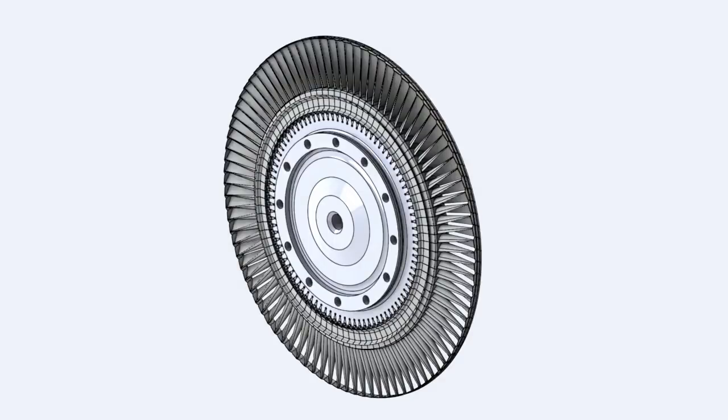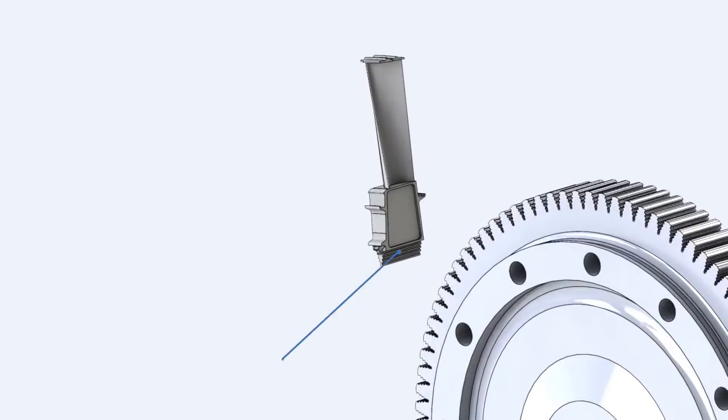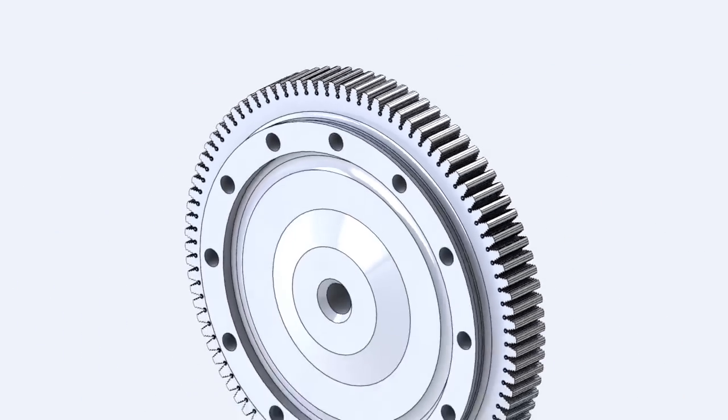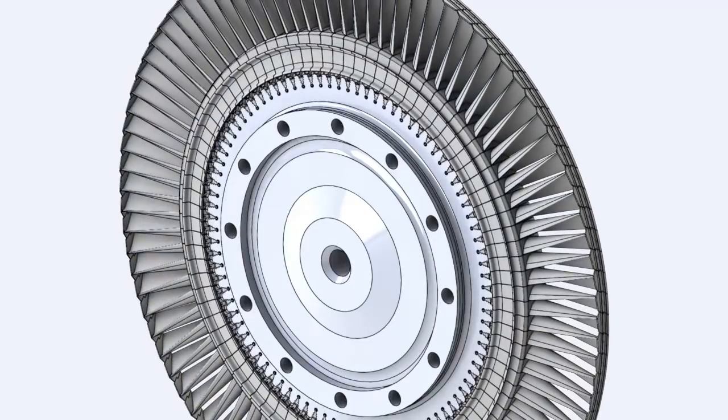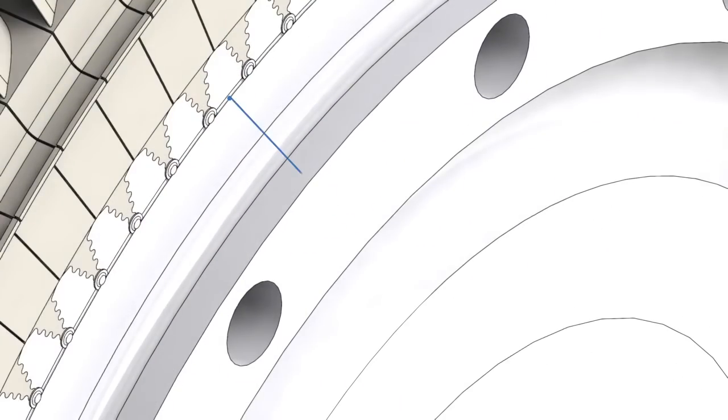The second wheel carries the buckets of the second turbine stage. 92 buckets are also installed on the second wheel. Buckets are attached to the wheel by the same dovetail arrangement as the first stage, but they are held in the axial direction by a twist lock arrangement. Twist locks are first placed on the wheel. Then buckets are installed as a 360 degree ring due to the interlocking between the buckets. Once the buckets are in position, the twist locks are rotated and staked.